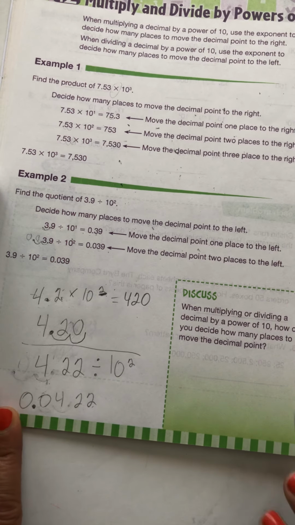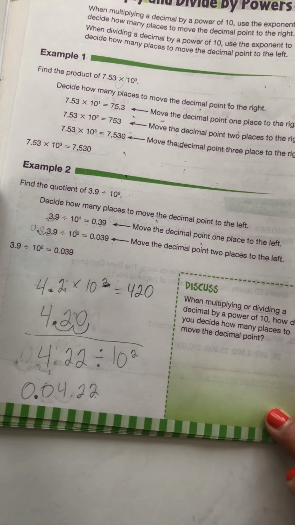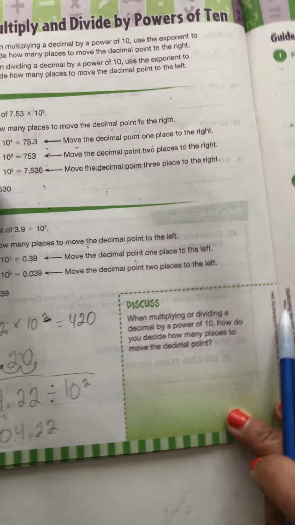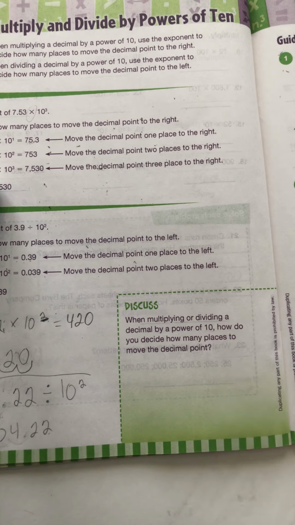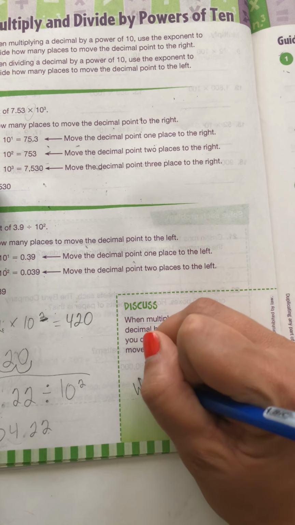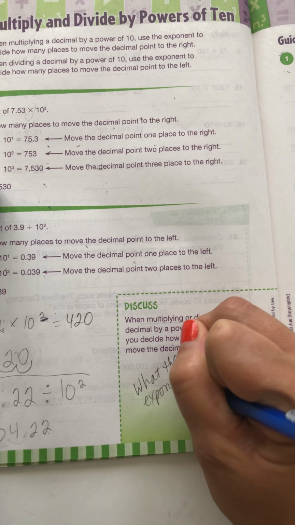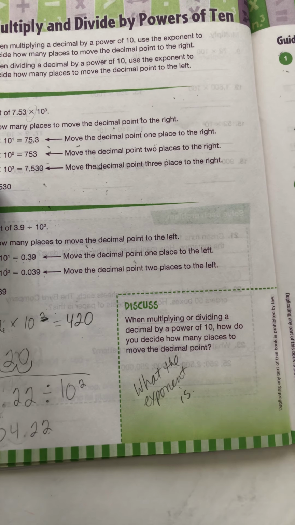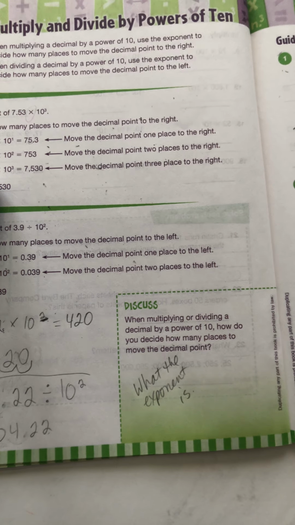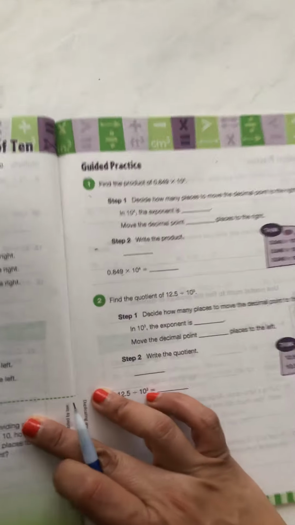All right, let's take a look at your discussion box. When multiplying or dividing a decimal by a power of 10, how do you decide how many places to move the decimal point? It's just what the exponent says. That's how many places you move the decimal, depending on the exponent, or that small number written above the 10.